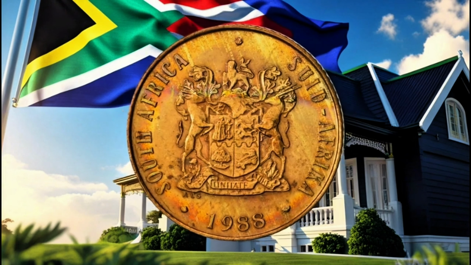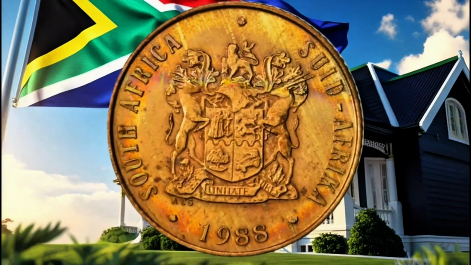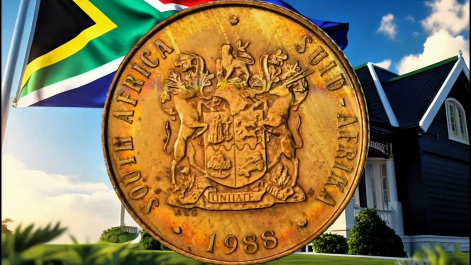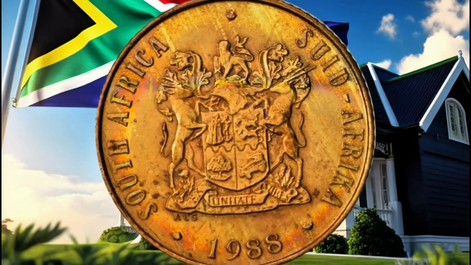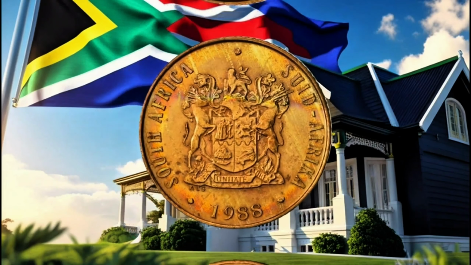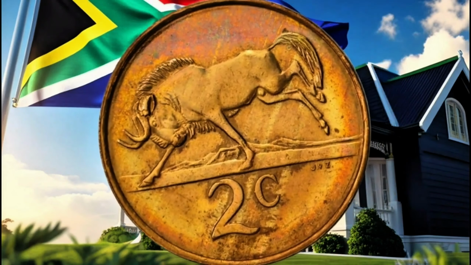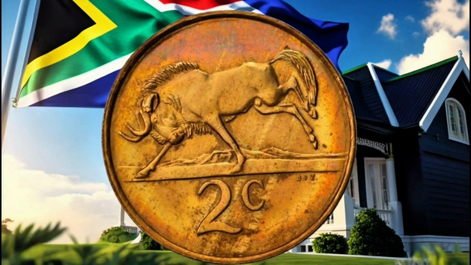Before we wrap up, I want to leave you with a quick tip. Always store your rare coins in protective cases, and if you suspect you've got something valuable, don't hesitate to take it to a professional for grading or appraisal. Who knows?